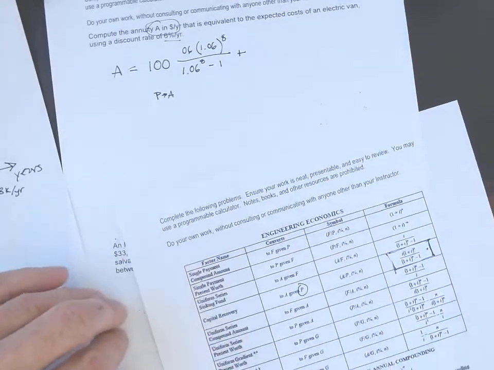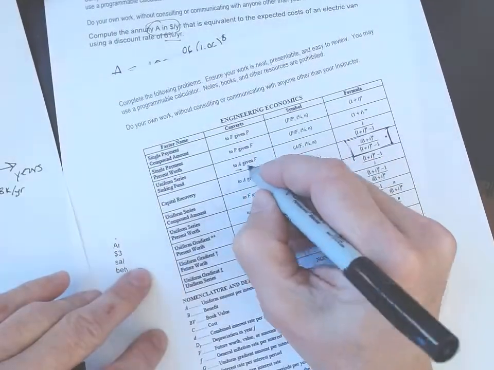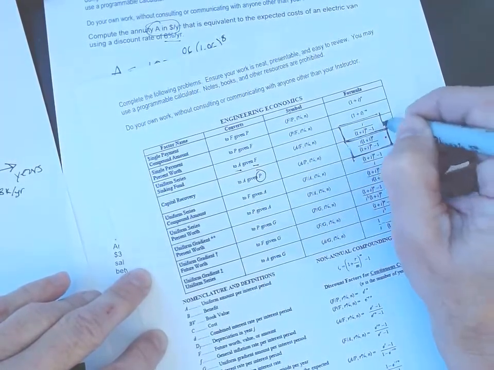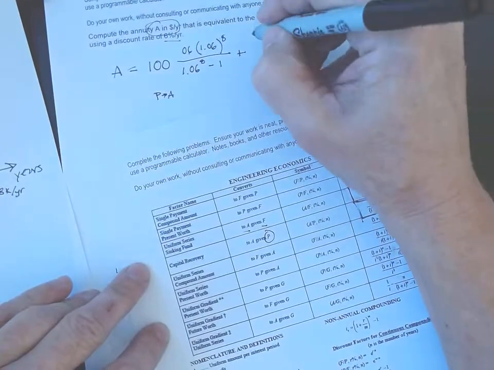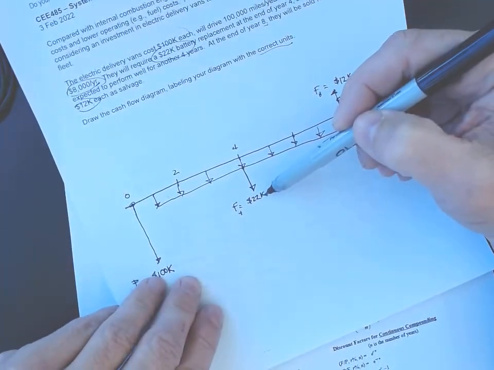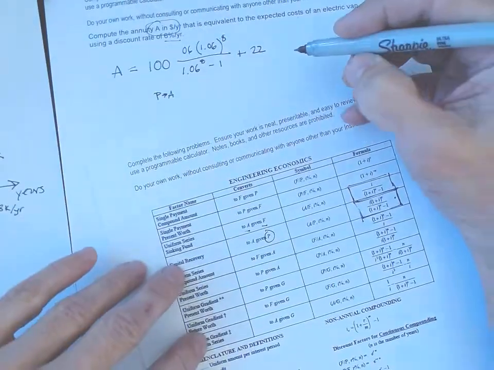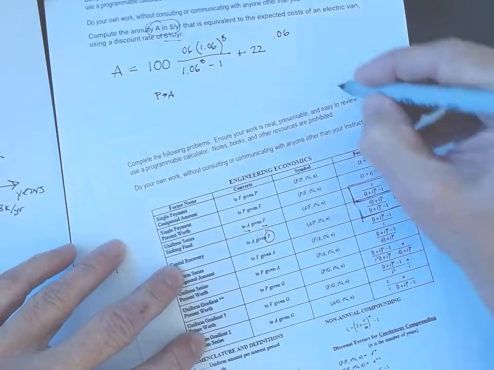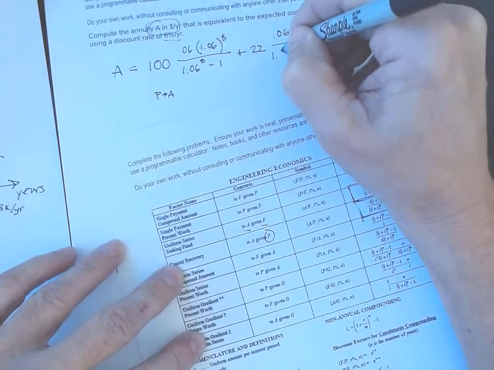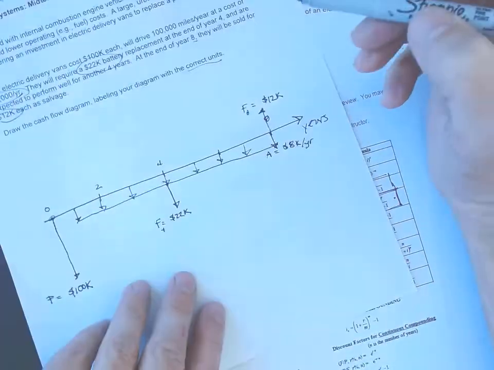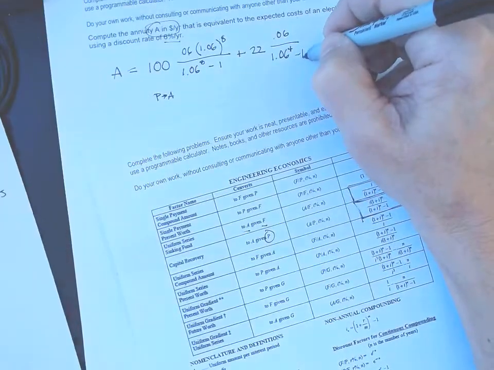So what's F4 going to be like? Well, A given F. We want this equation. What's that going to look like? 22, this is the replacement cost of the battery, times 0.06, I'm getting that from here, divided by 1.06 to the 4 years, which is when you've got to replace the battery, minus 1.